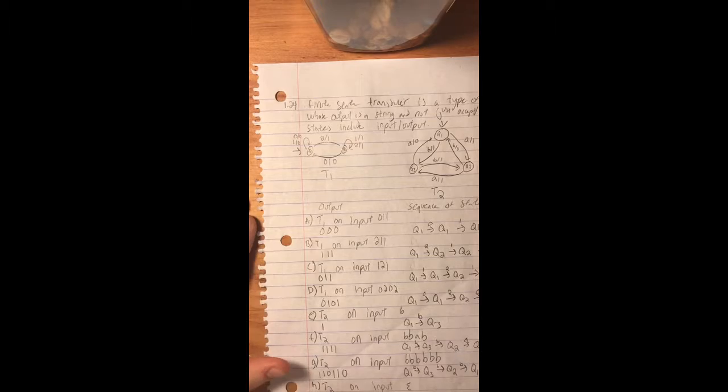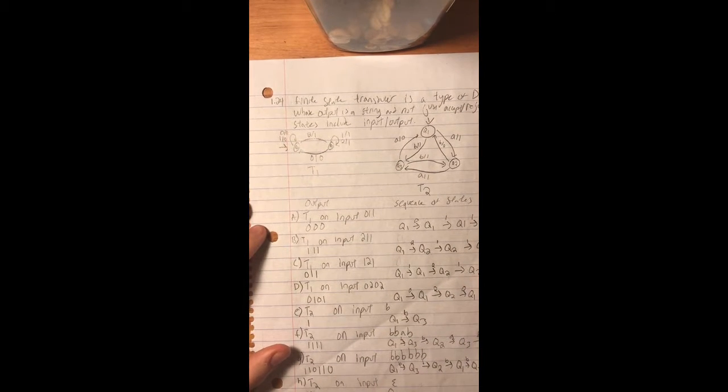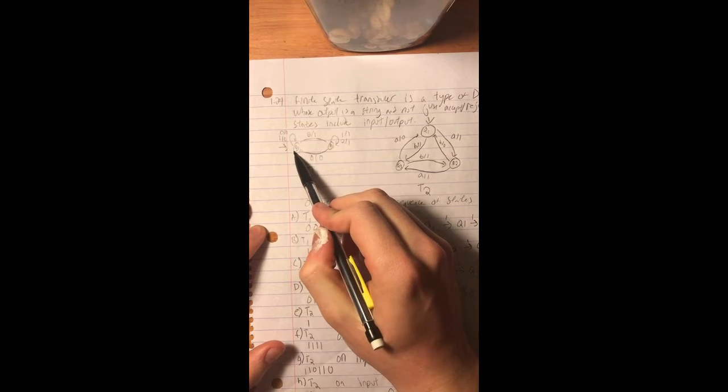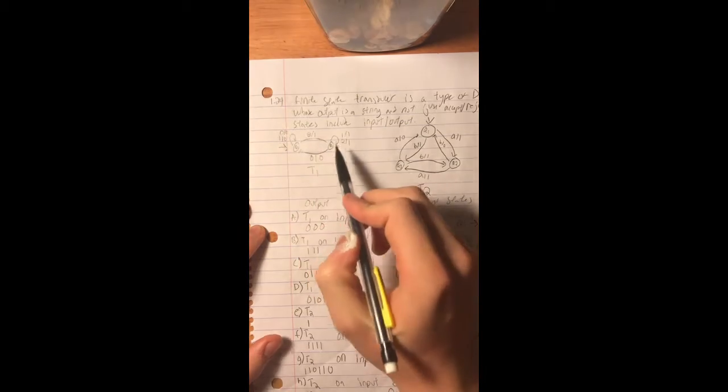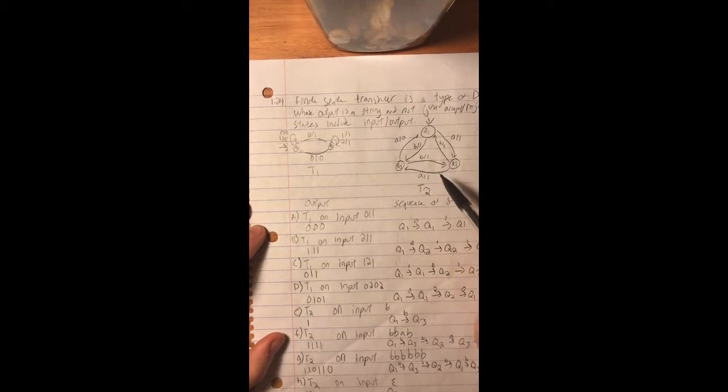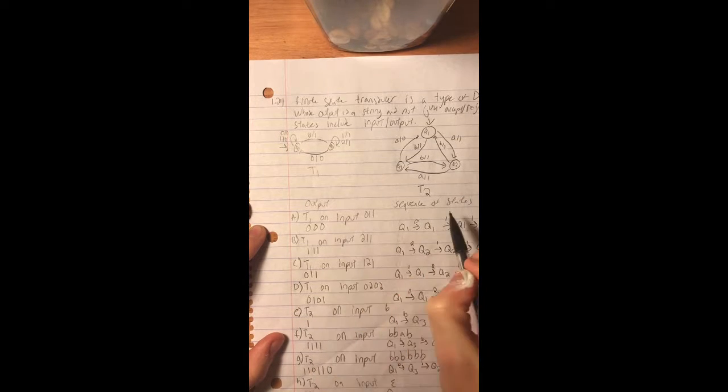Alright, so for this last exercise, a finite state transducer. It gives you T1 and T2. Basically this means it starts in Q1, and when it reads a 0, it outputs a 0. When it reads a 1, it outputs a 1, and so forth for both of these. It's asking for the output and then the sequence of states.